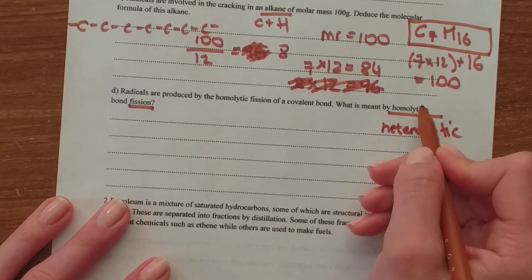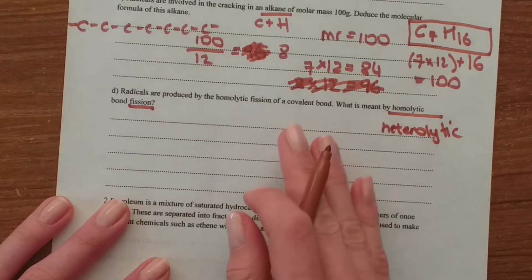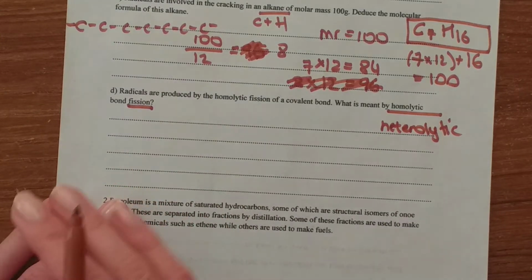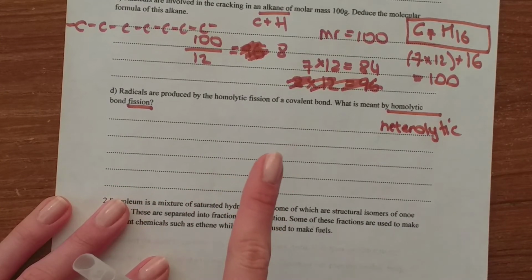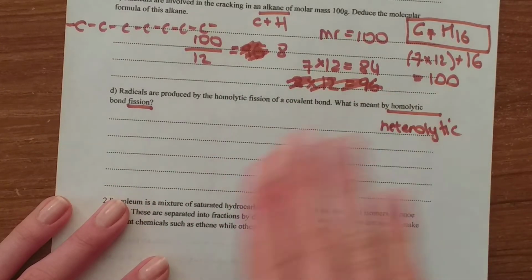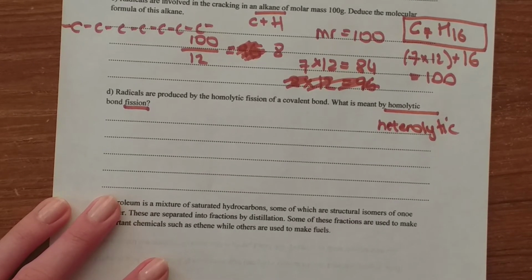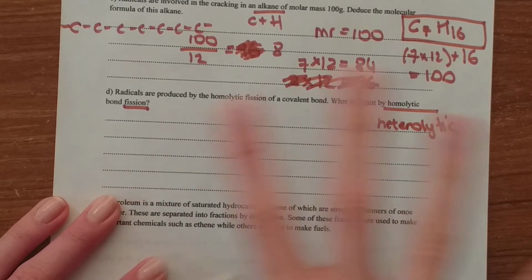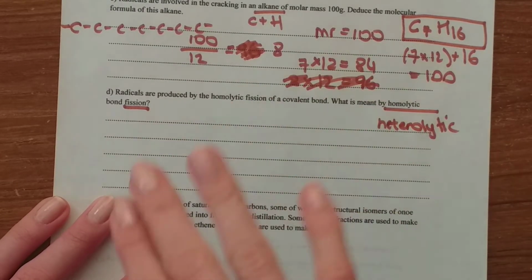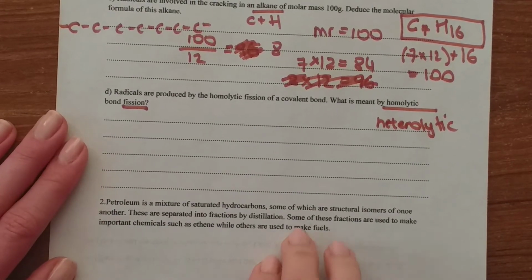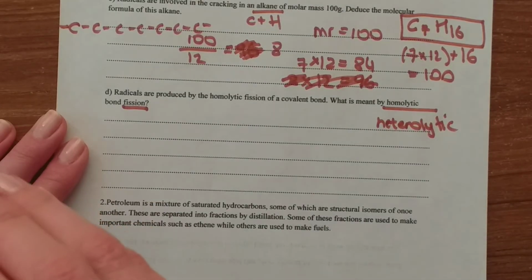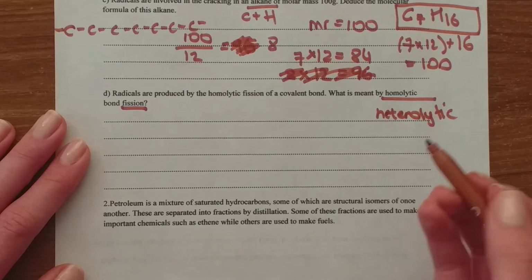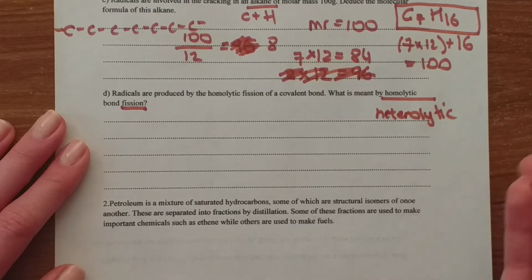Homolytic is the one where, when a bond breaks, each atom gets 1 electron. So the electrons are shared equally. Heterolytic is the one where one atom gets all the electrons and the other atom doesn't get anything. So they're not shared equally.